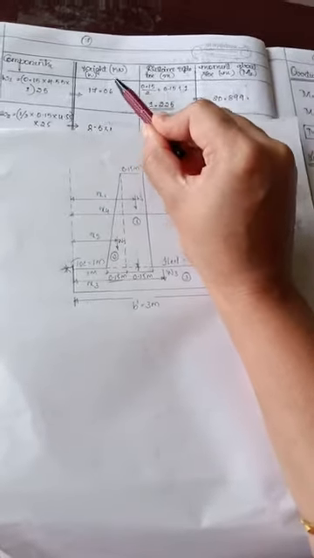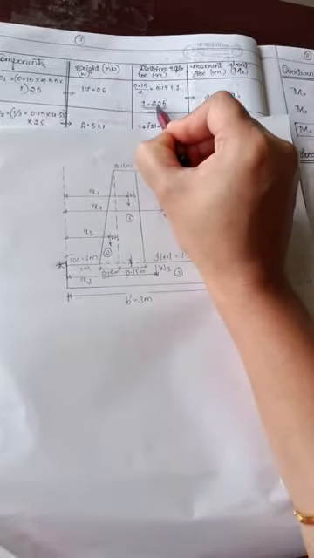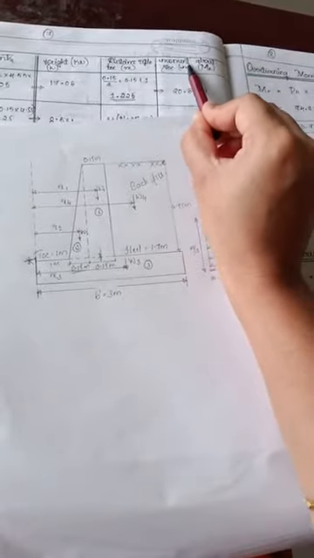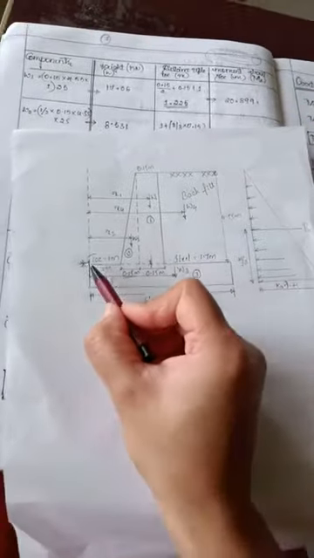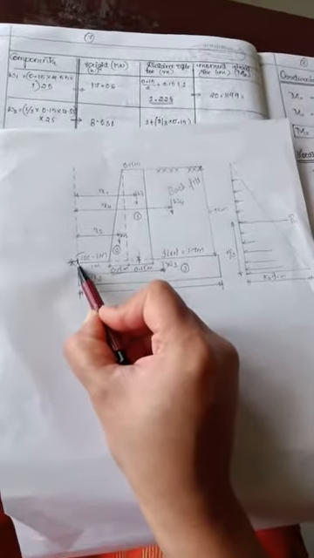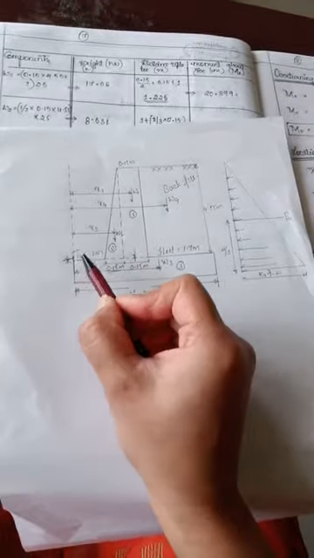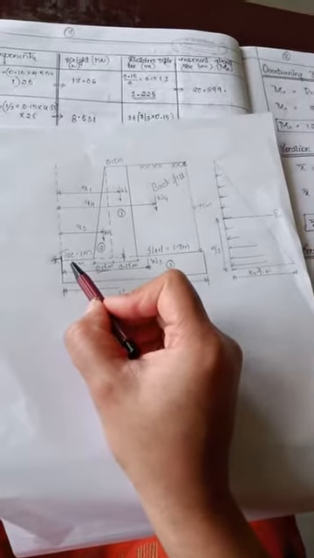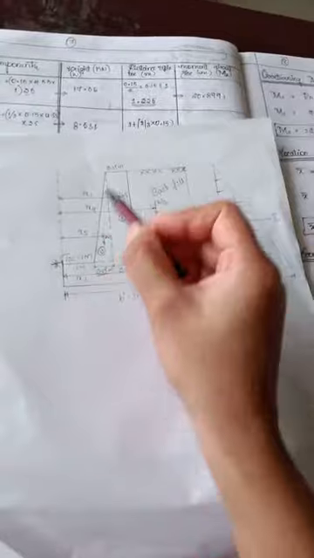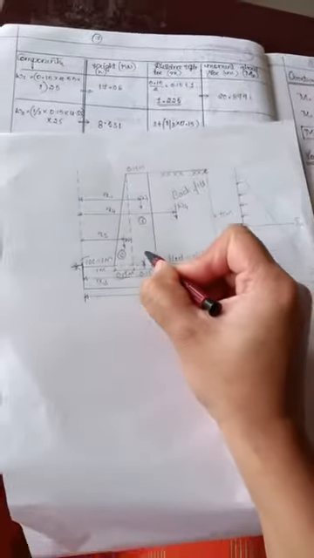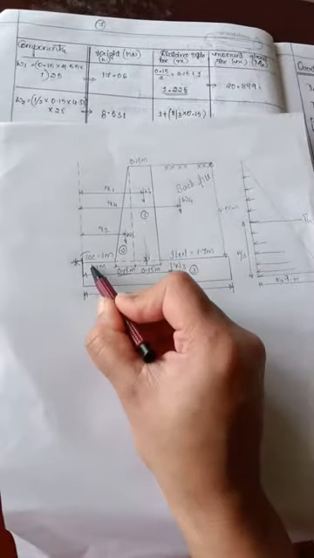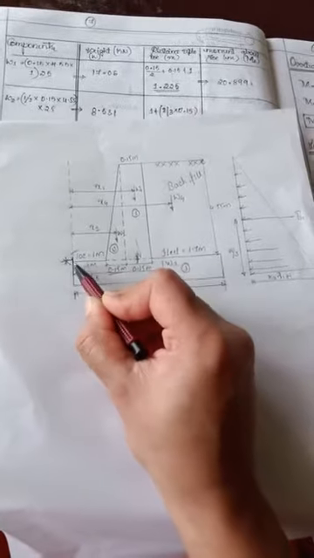This one is weight. This one is distance. After that we find out the moment about toe. Moment means force into perpendicular distance. The force we consider is the weight. The perpendicular distance for this weight is the horizontal distance, from here to here.